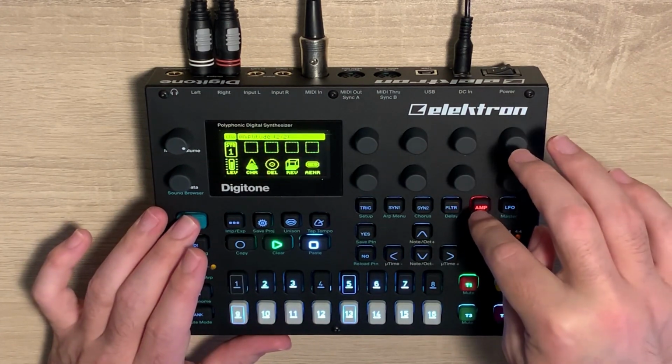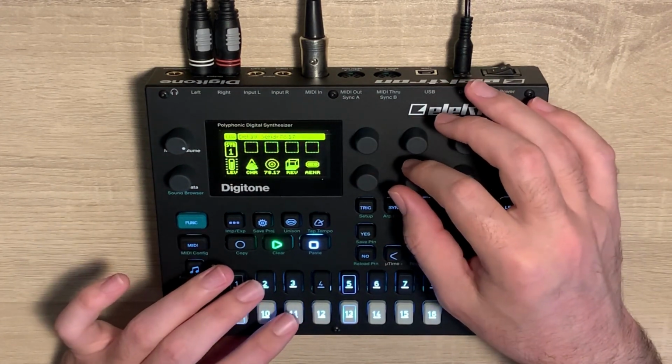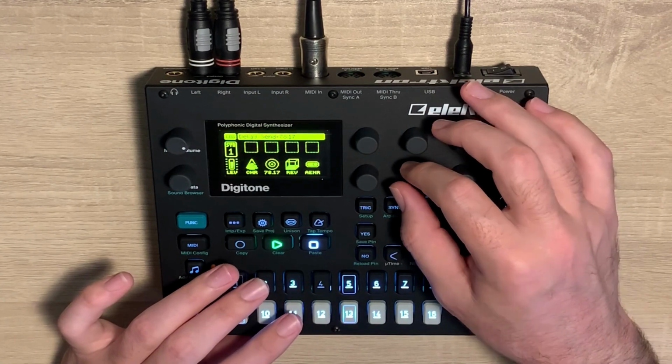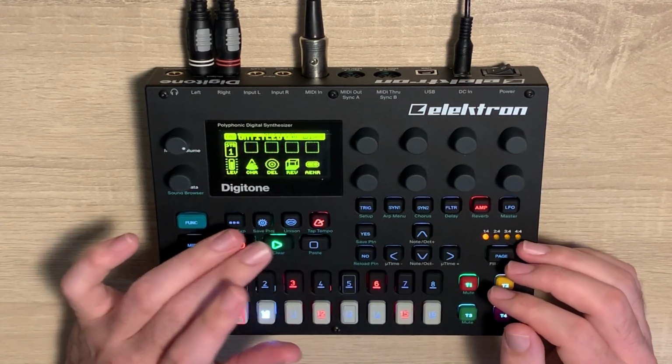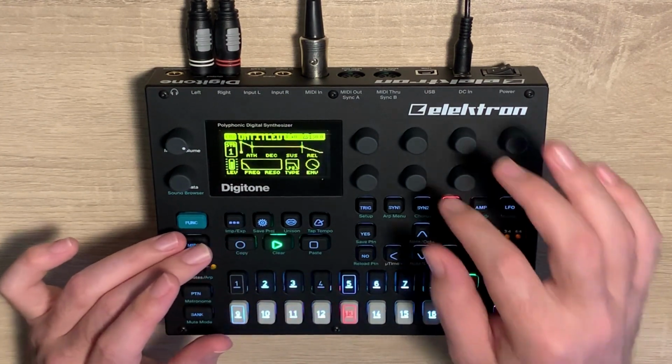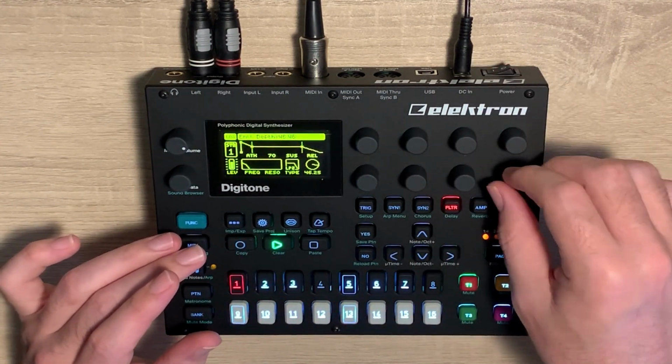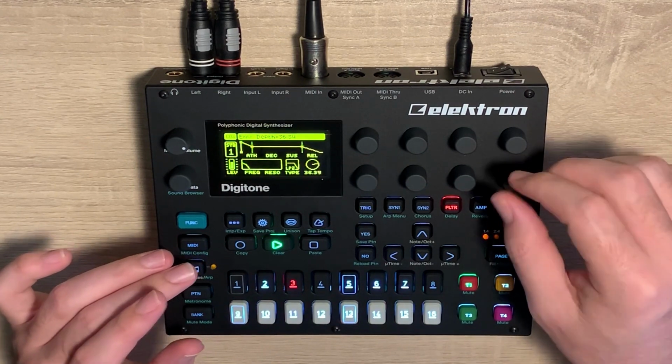What was I gonna do? Oh yeah, increase the delay. So sort of like a slapback. Okay. Maybe dial back the filter envelope a little bit. Yeah.